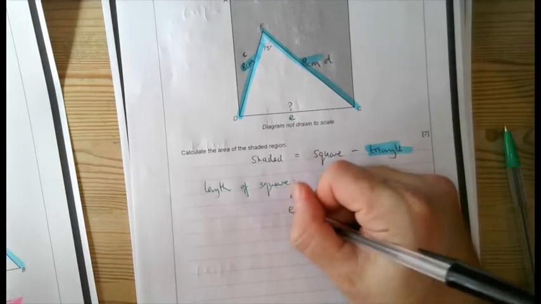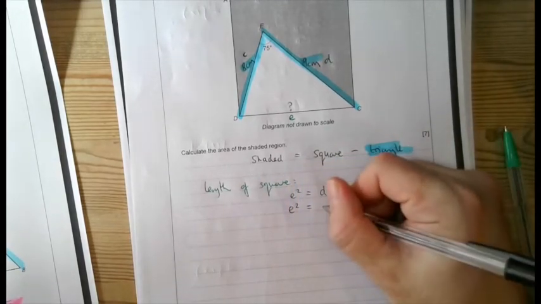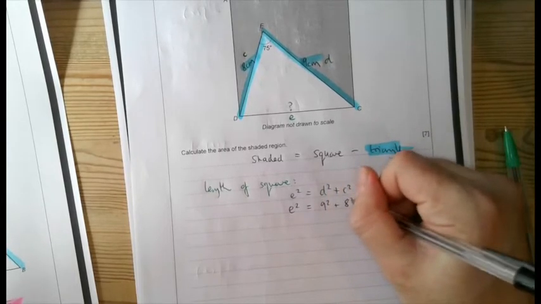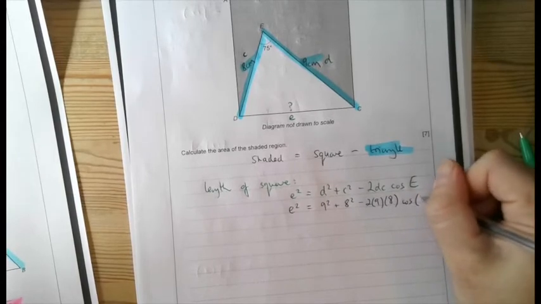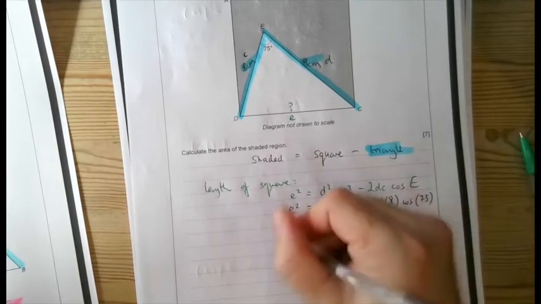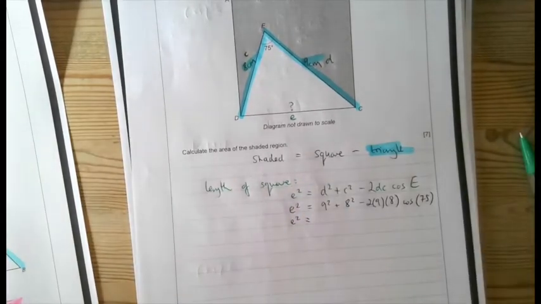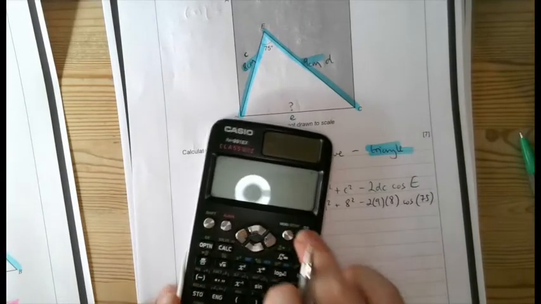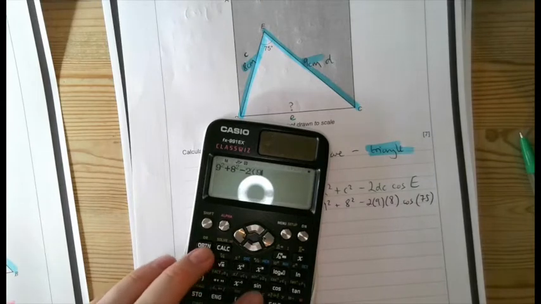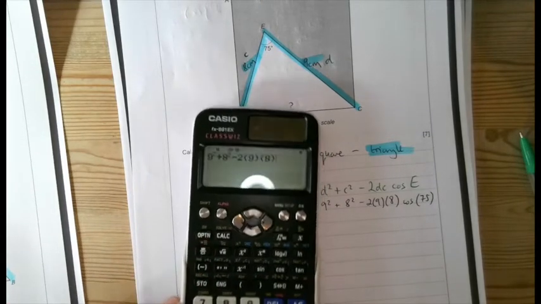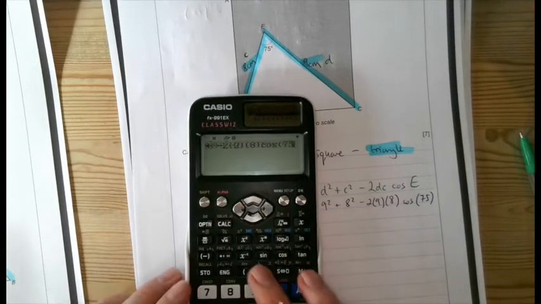So now I'm going to start substituting in. I don't know what little e is, so it's little e squared. Then it's going to be 9 squared plus 8 squared minus 2 lots of 9 times 8 times by cos 75. That line's just going to go into a calculator for me. I'm not going to do anything like that in my head. So 9 squared plus 8 squared minus 2 lots of 9 times 8 and then times cos 75.